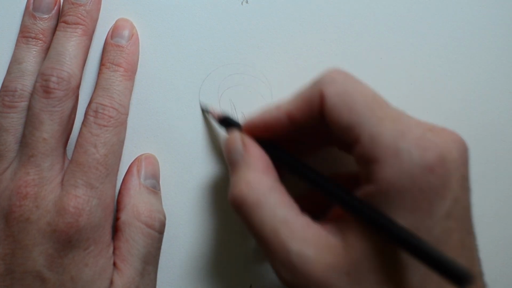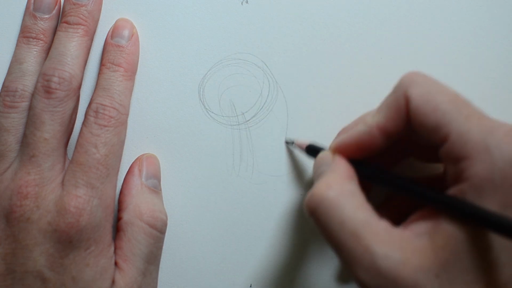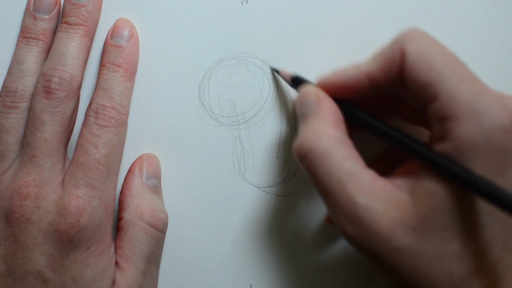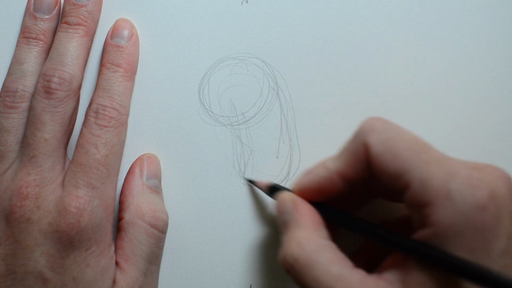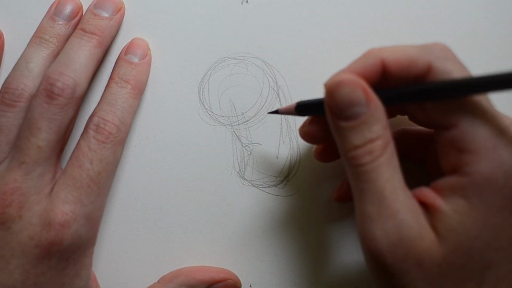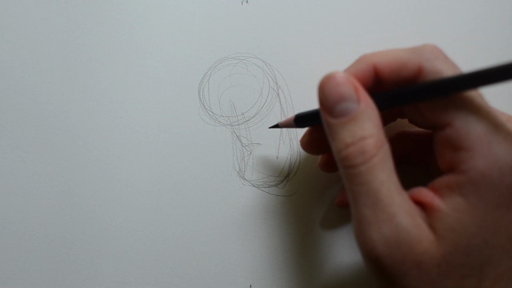Okay, I'm looking for a basic shape, like a rat shape. My initial idea is not to go for a bad guy look, okay?